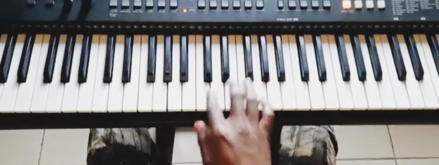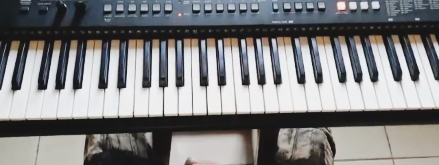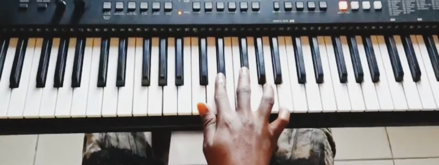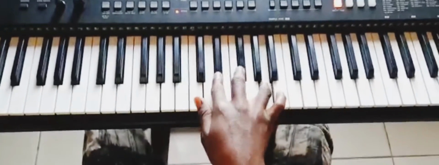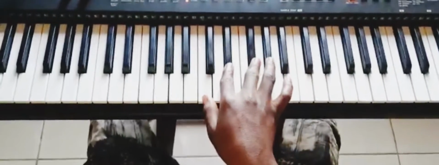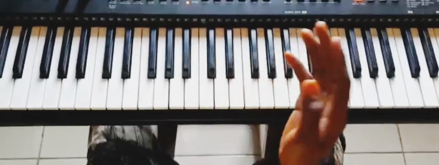Then you also have the half diminished 7th. Here we are playing a diminished chord combined with another diminished chord. That will give you this. But now we are going to be playing a diminished chord combined with a minor chord.